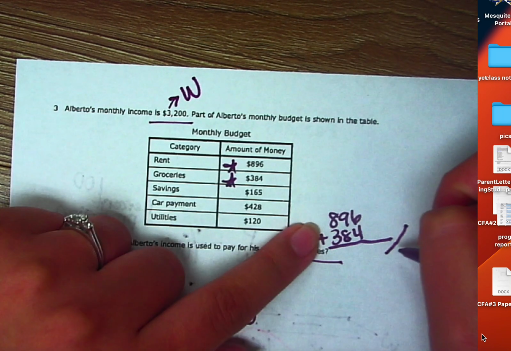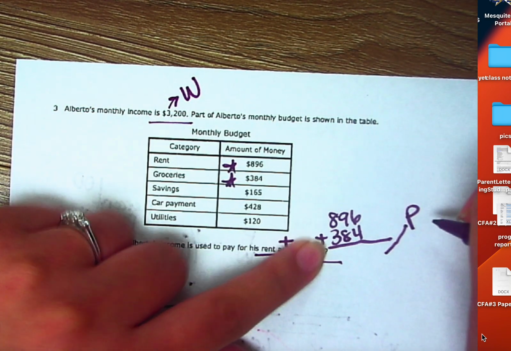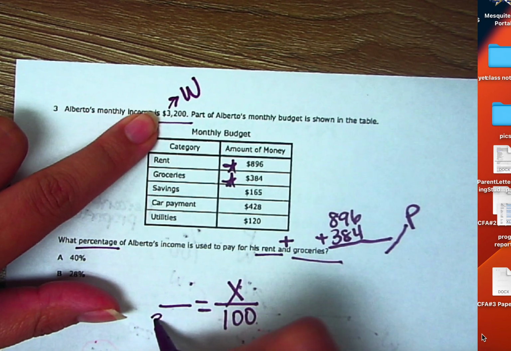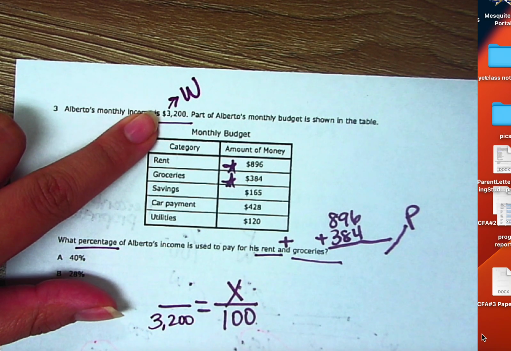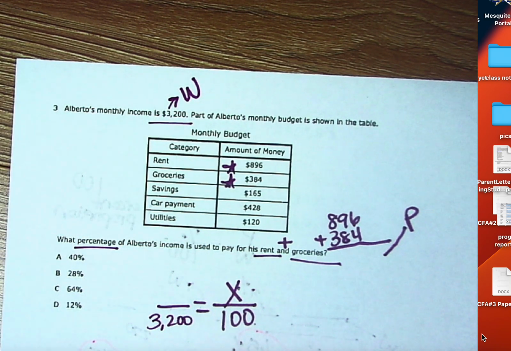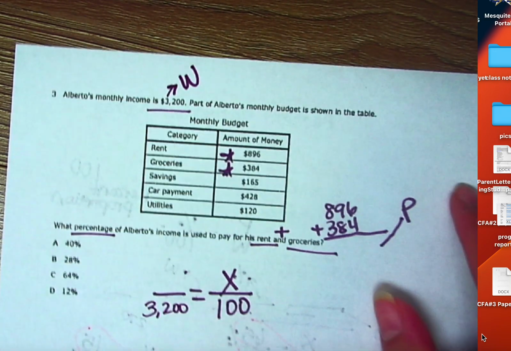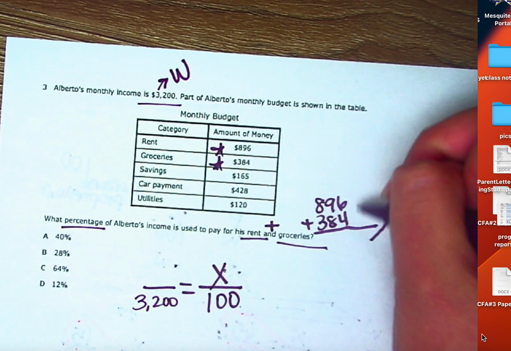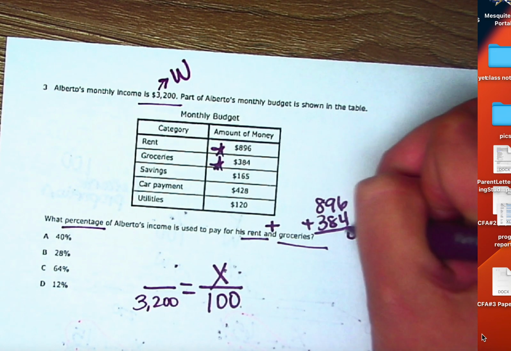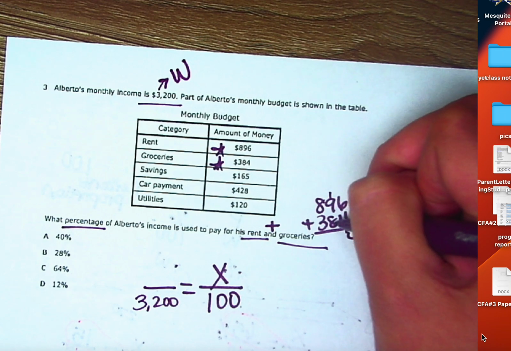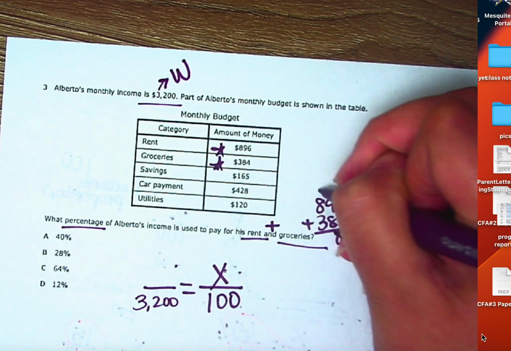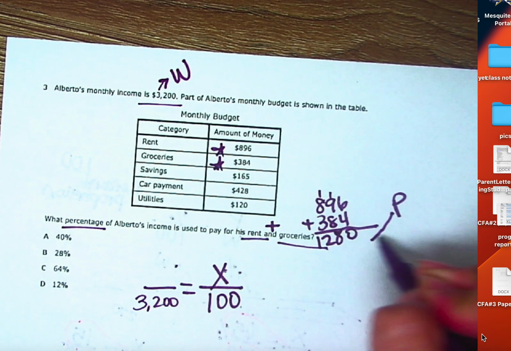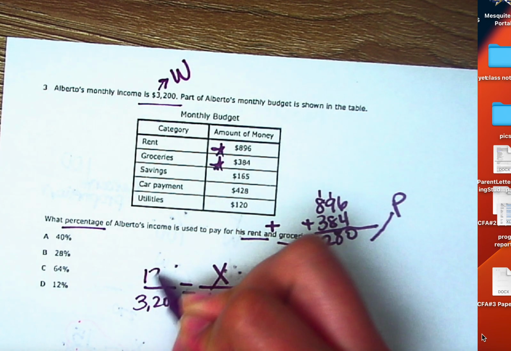So I want you to add these two together. That is going to be your part. You're going to put this on top. The whole is the total. The total is 3,200. Okay. I'm going to give you a second to add those two together. Okay. 6 plus 4 is 10. 9 plus 8 is 17 plus 1 is 18. 8 plus 1 is 9 plus 3 is 12. So our part is going to be 1280.